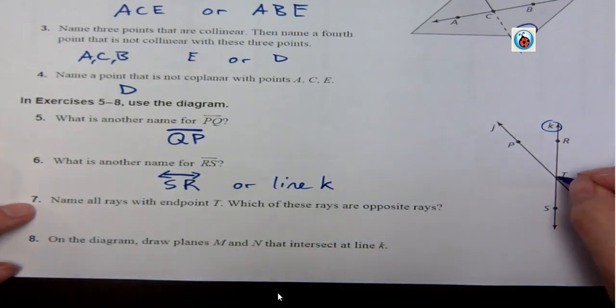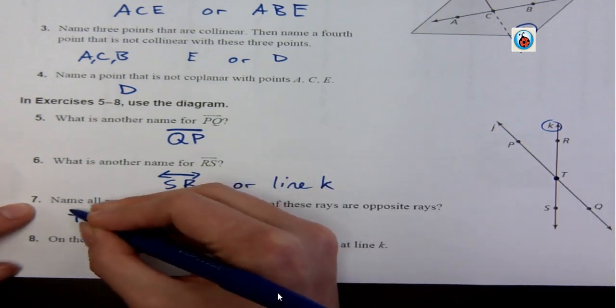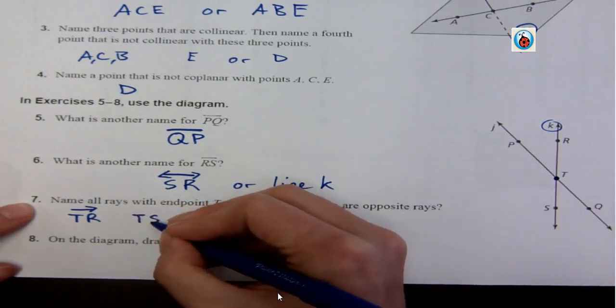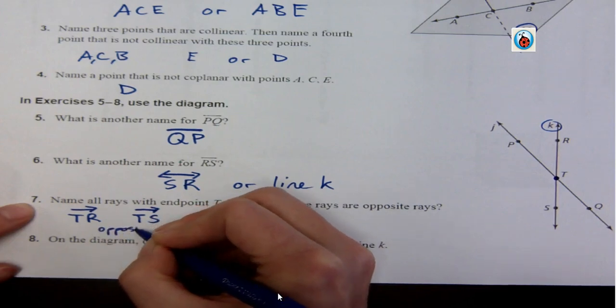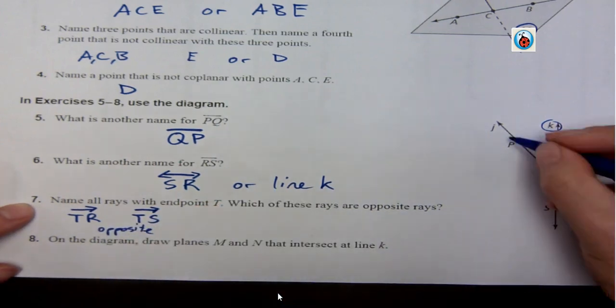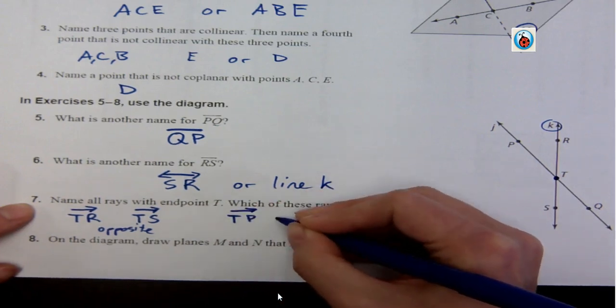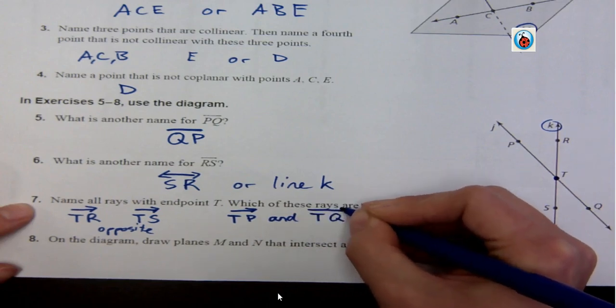All rays with endpoint T. So, I can go from T to R. I can come from T to S. Those are opposite. And then going on the other line, I can go TP and TQ, which again are opposite.